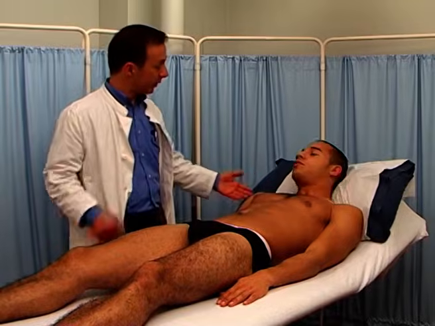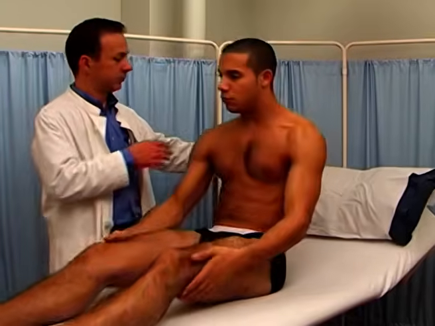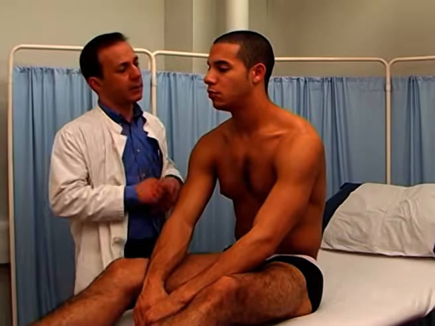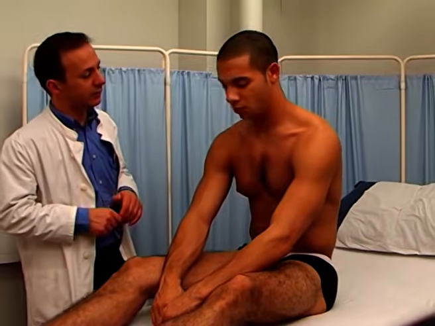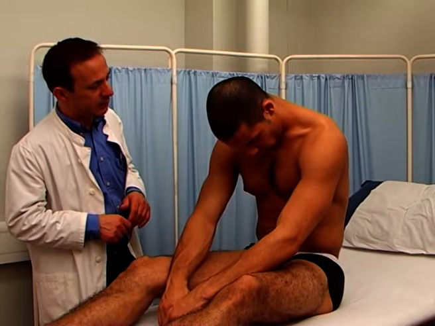Lhermitte's test is the feeling of electric shock running down the neck and the back, or even in all four extremities. Forward flex the patient's neck to see if you can provoke this sensation. This finding often indicates demyelination, as in multiple sclerosis.